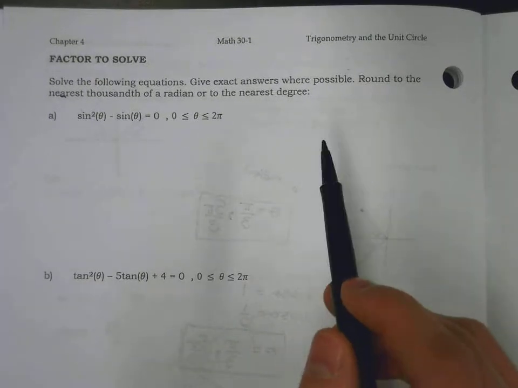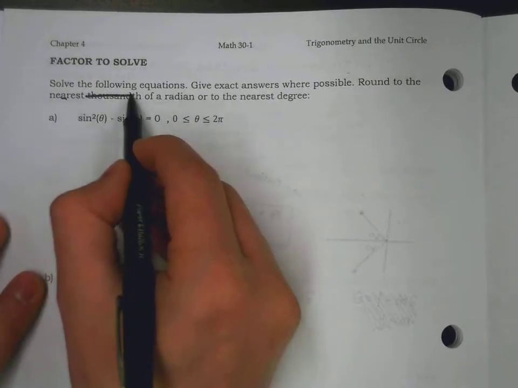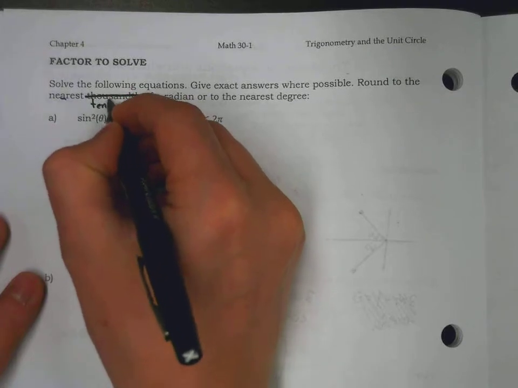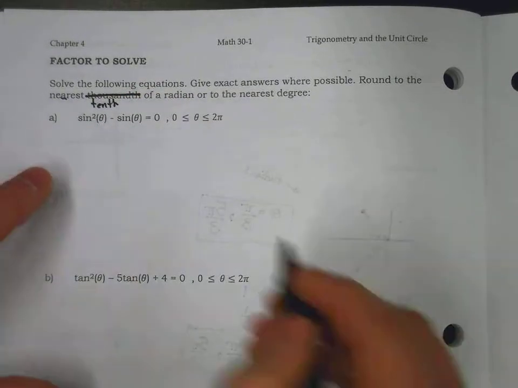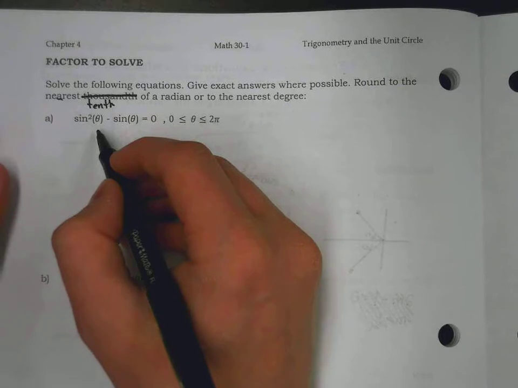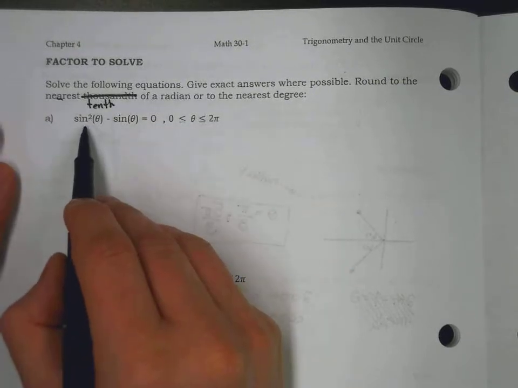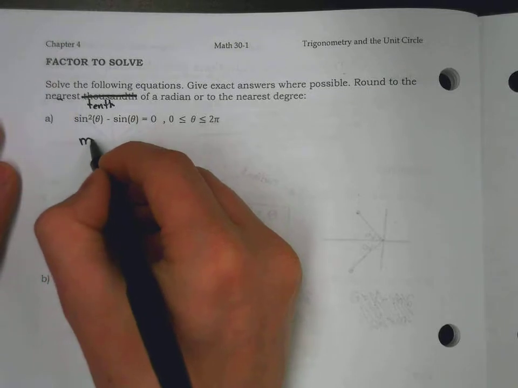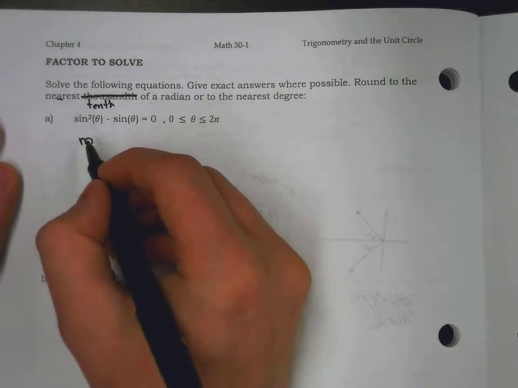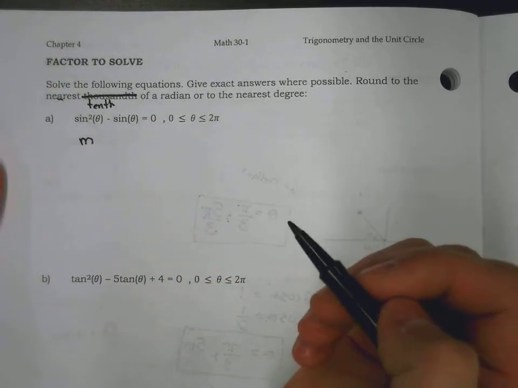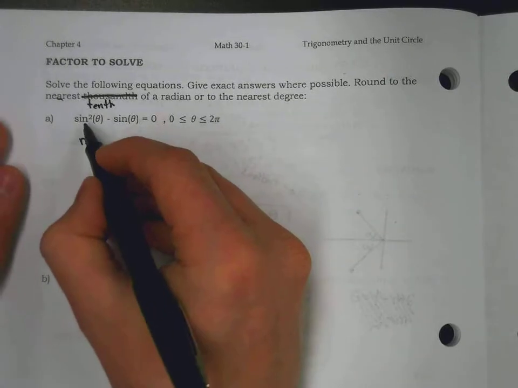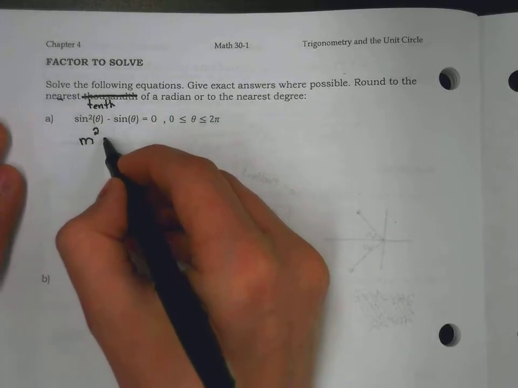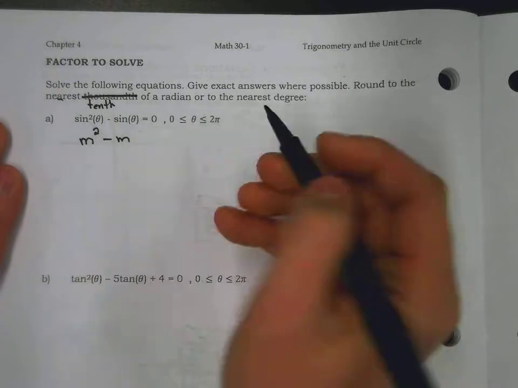And to the nearest thousandth of a radian, we're going to do this to the nearest tenth where applicable. So if it feels comfortable, you can start to factor trig expressions as you see them. If you feel a little uncomfortable, you might want to say that every time you see a sine of theta, let's just change it to an m. A sine times a sine is like an m times an m, and a sine of theta is an m.